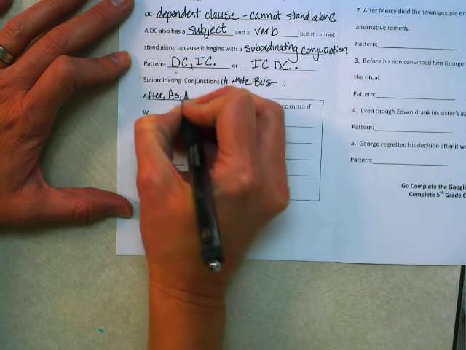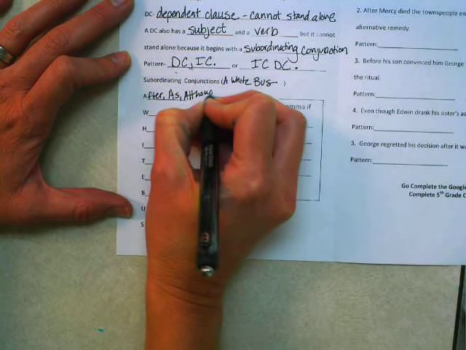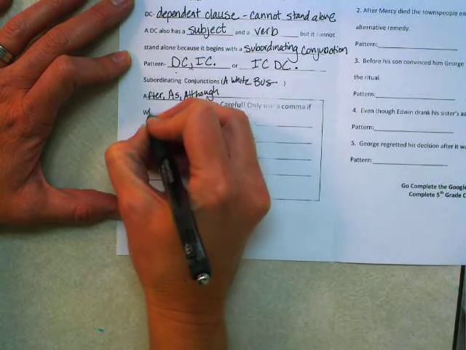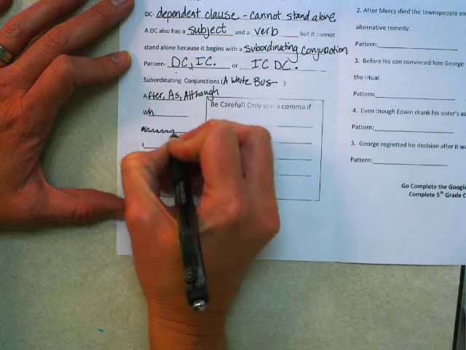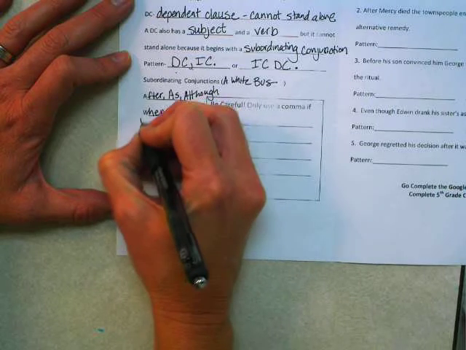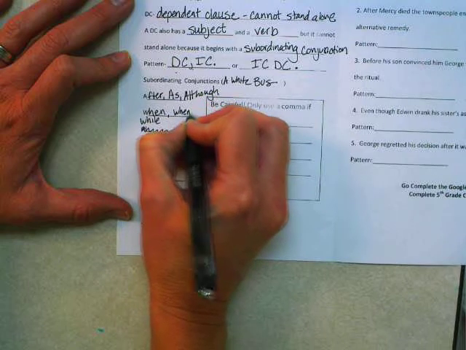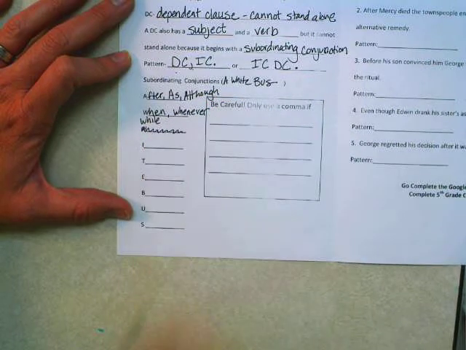A is as, although. The W should be WH together, sorry: when, while, whenever. These are just some.